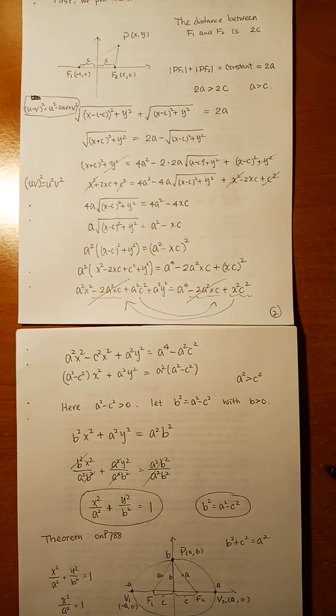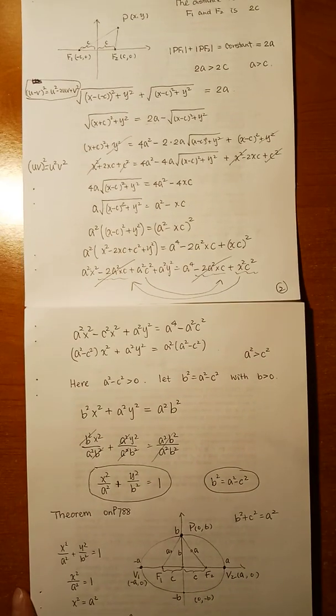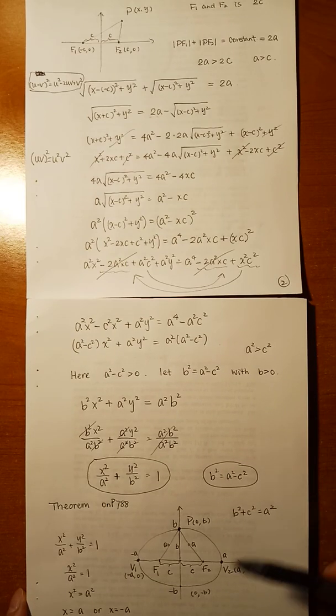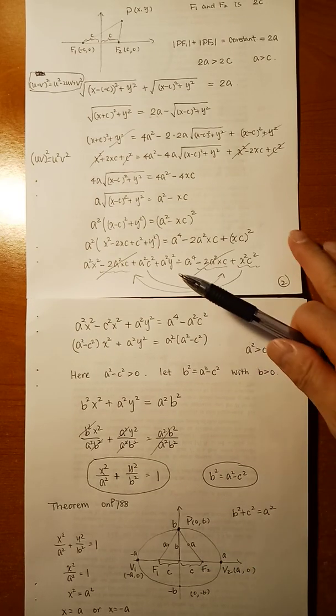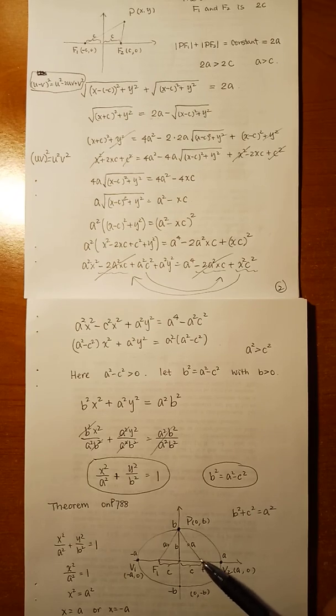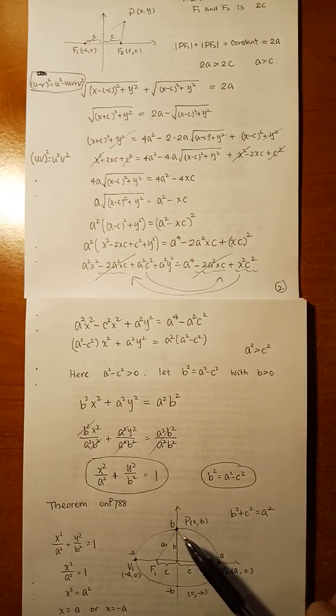Okay, and after we get the standard form, we study this graph again. We figure out for those two top and bottom intersection points, they actually are represented by b. One is b, one is negative b.